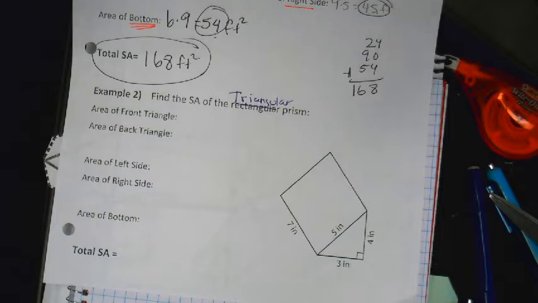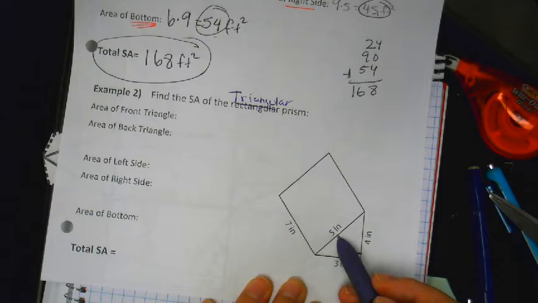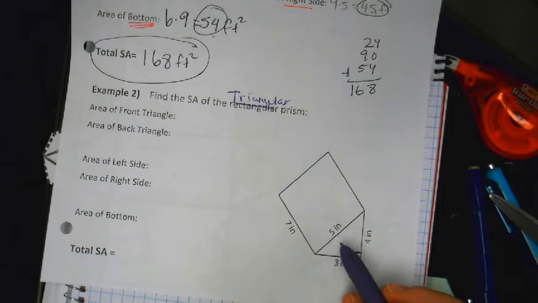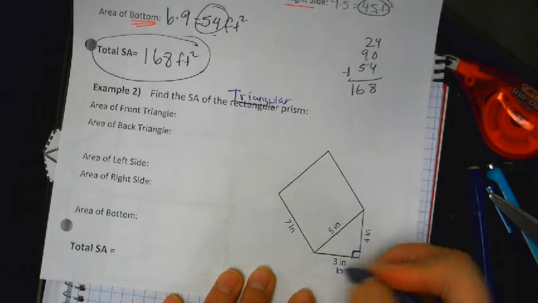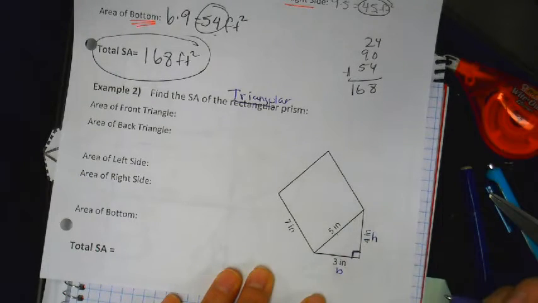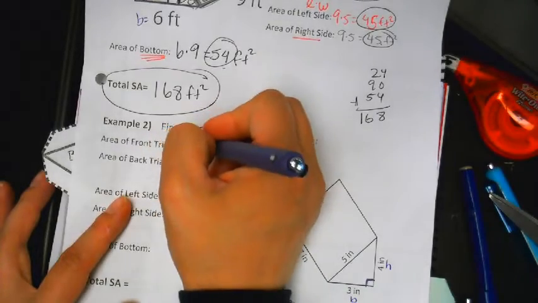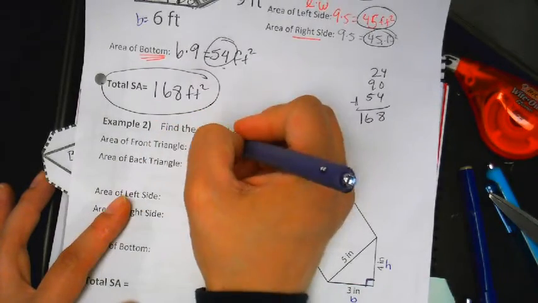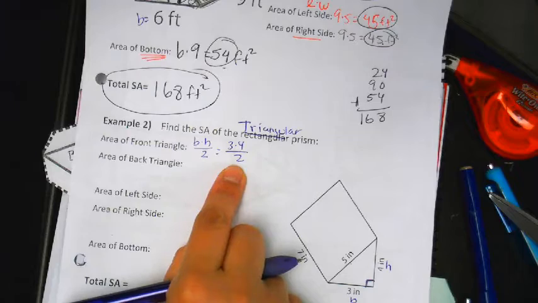3 and 4. They have to make 90 degrees, right? You see how the 5 doesn't make 90 degrees? It's slanted. So these two numbers, this is your base, and this is your height. Our triangle is base times height divided by 2. So 3 times 4 divided by 2. Do the math.